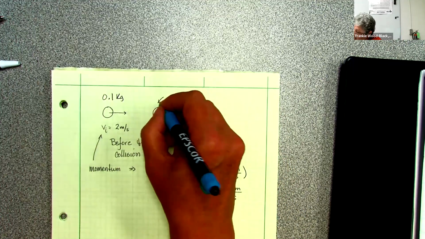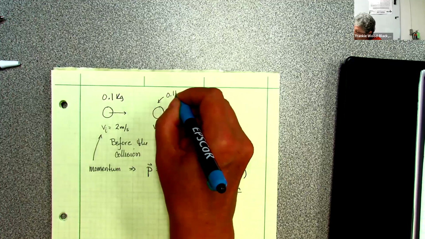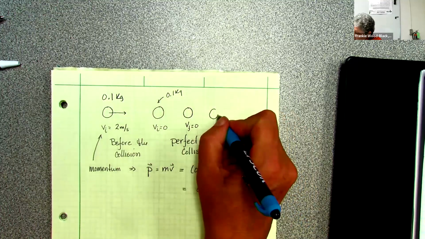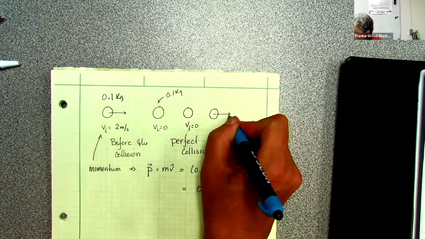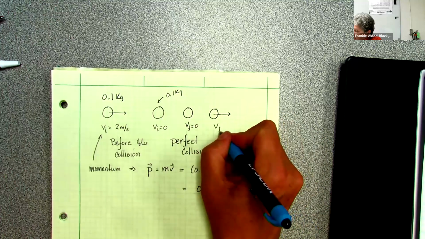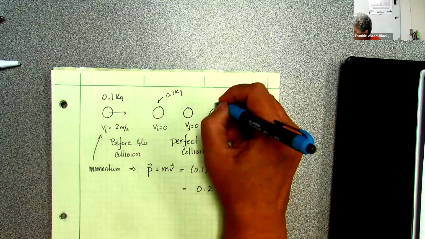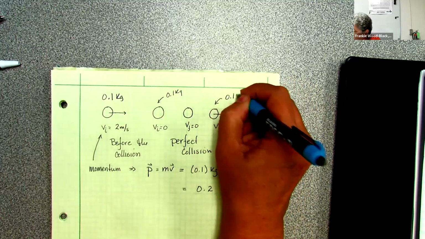And if we said that this has the exact same mass, we know that the second ball moves off at a final velocity equal to that initial velocity if this is 0.1 kilograms.